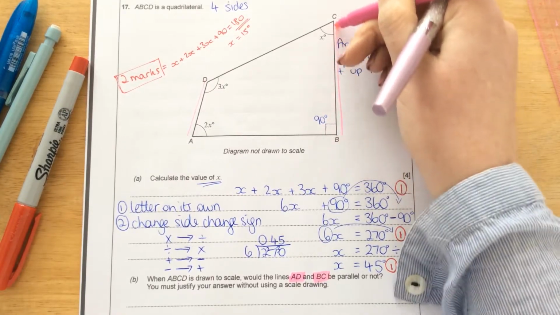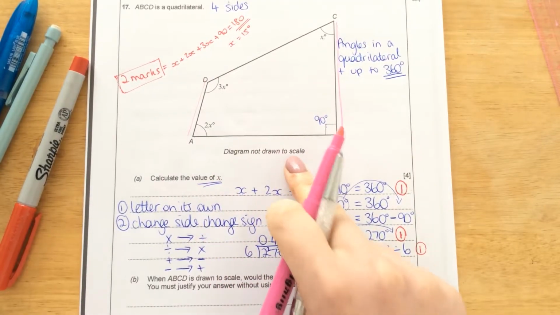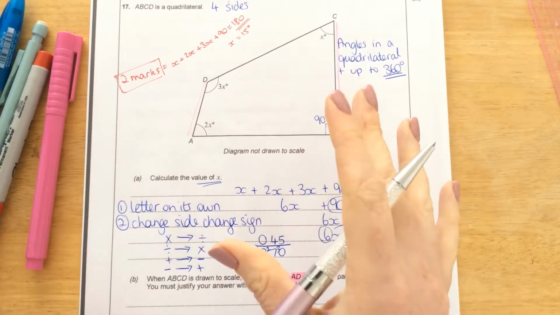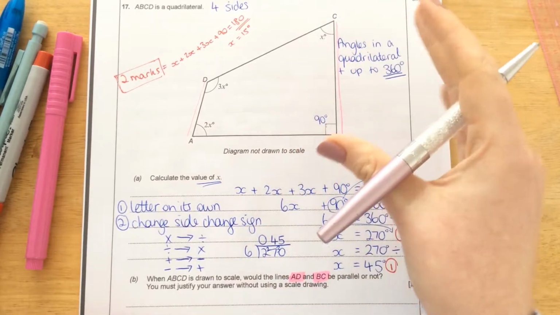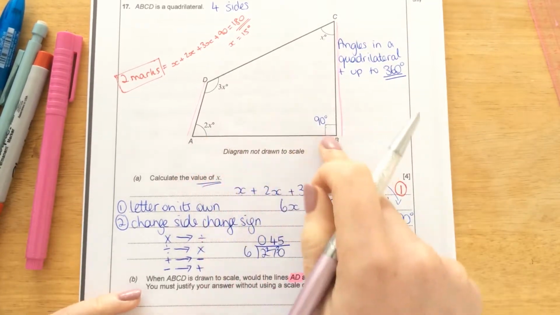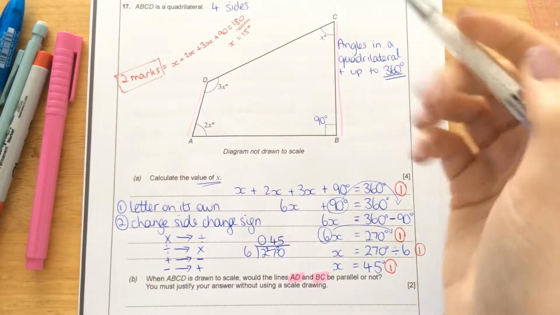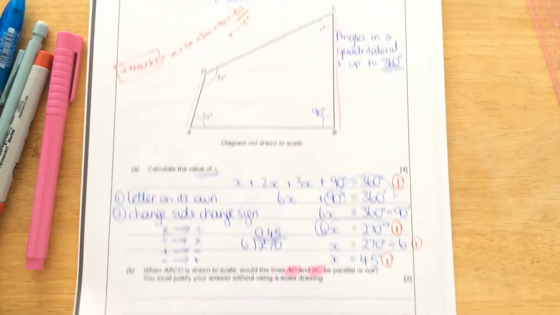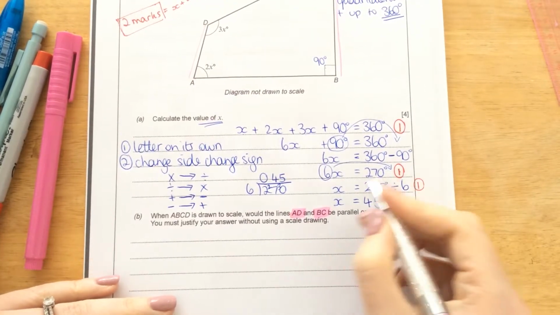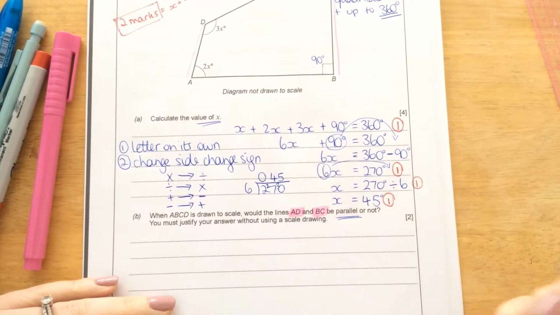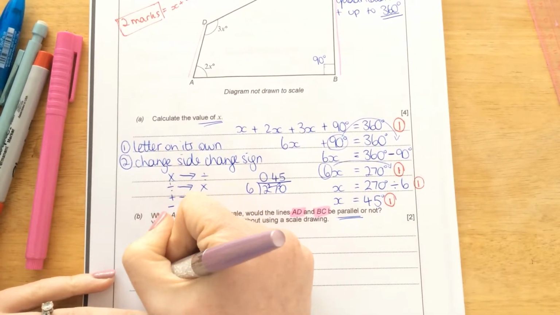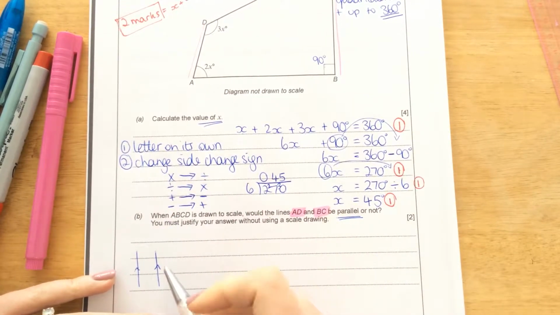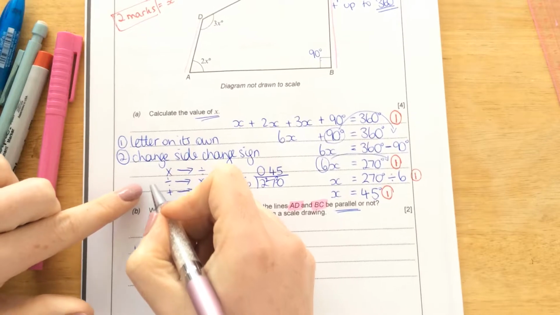So it says here that this diagram is not drawn to scale, meaning that it's not accurate. So some lines could be a bit wonky, some degrees might not be perfect, they might not be the correct size. So this line looks like it is going straight up and this line is a little bit wonky. But the question is asking whether those 2 lines are parallel. Parallel means 2 lines that will never ever meet. Even if I keep drawing them, they will never cross over.